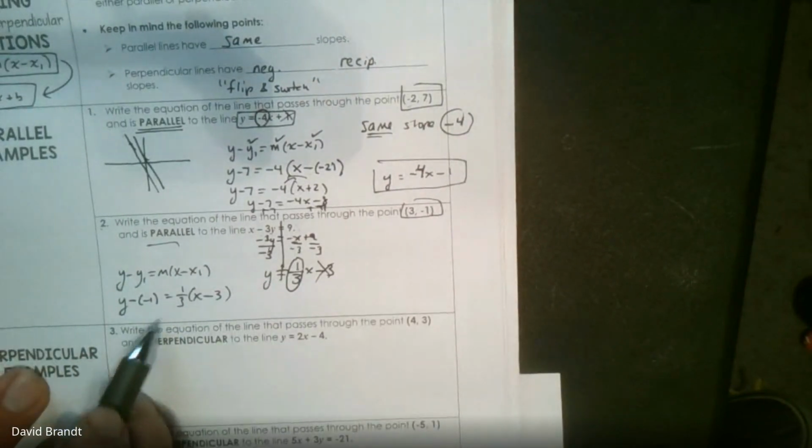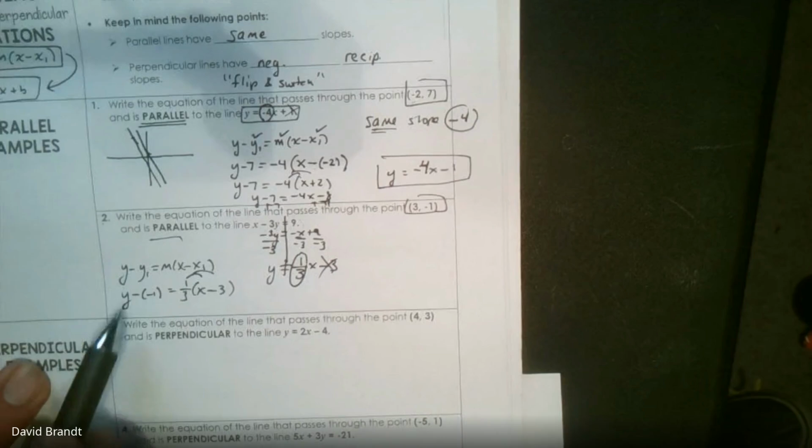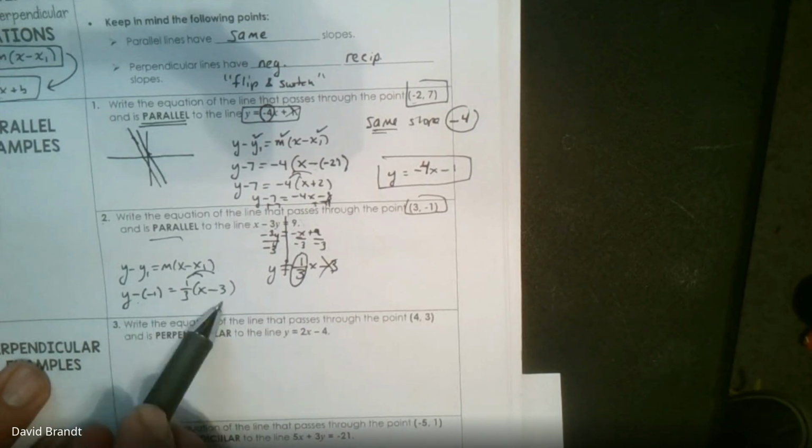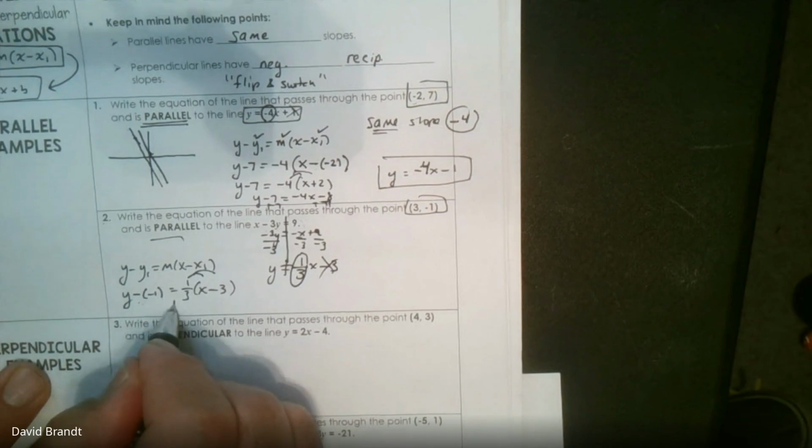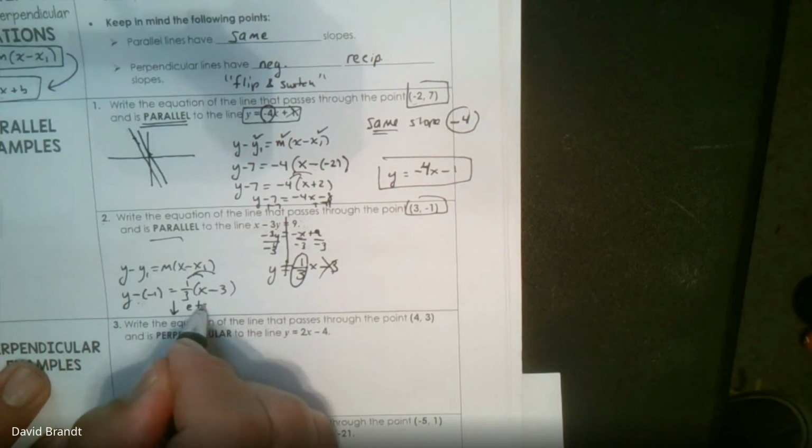Now I'll let you finish that. You're going to have to distribute the 1/3. That's a +1. So you can end up subtracting 1 from both sides. I'm going to let you finish that. I don't need to finish that. I've set it up. You know what to do next.